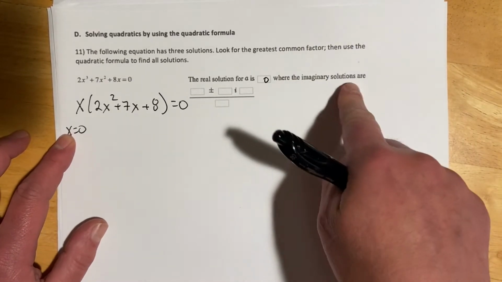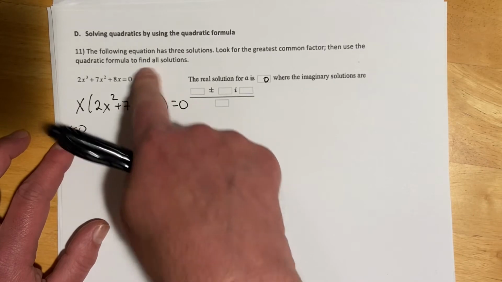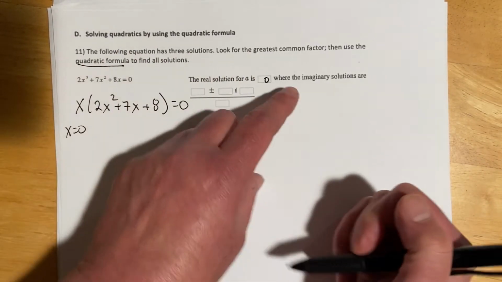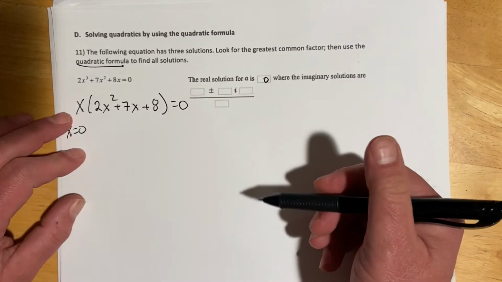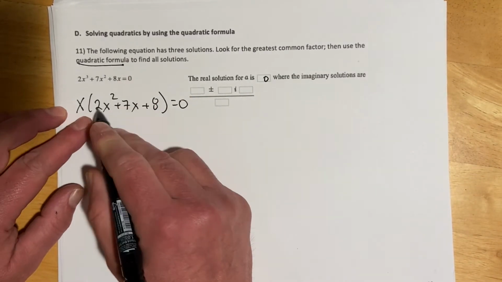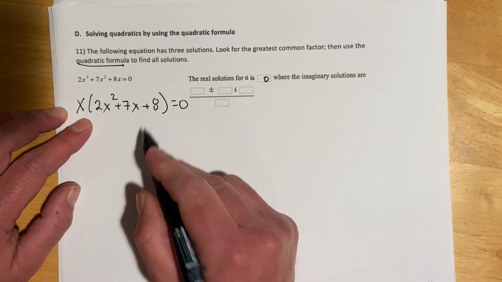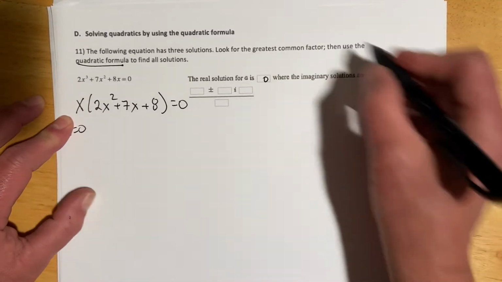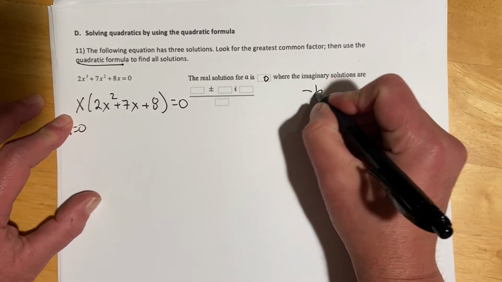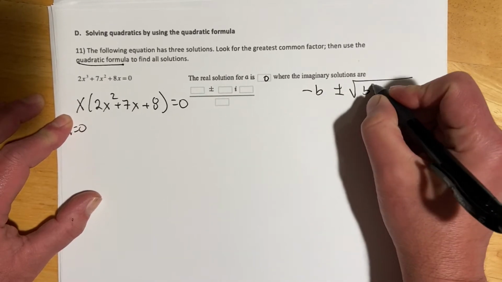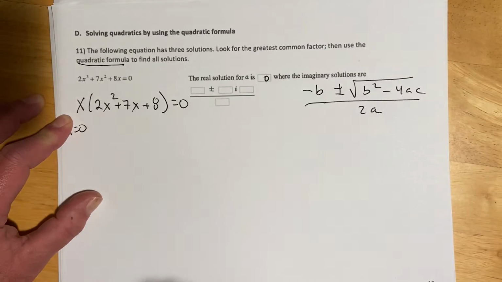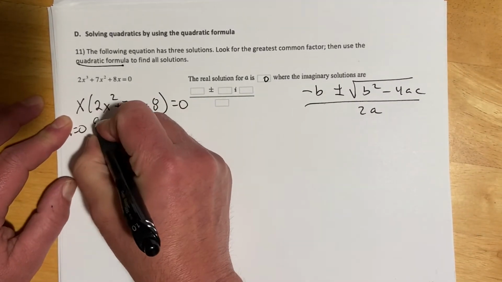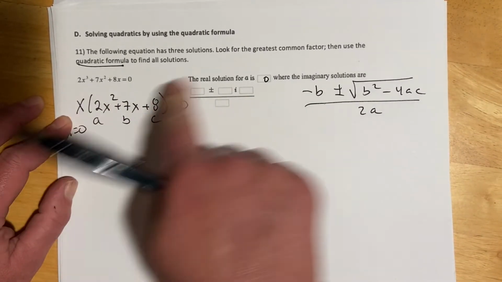And then what they're kind of tipping off here is that we're going to throw this in the quadratic formula, like it said, and that we can plan on getting some imaginary solutions for that. So let me show you how that will work. So in this case, a is 2, b is 7, and c is 8. And remember, the quadratic formula is negative b plus or minus the square root of b squared minus 4ac all over 2a. So there's my a, my b, and my c. That's going in here.